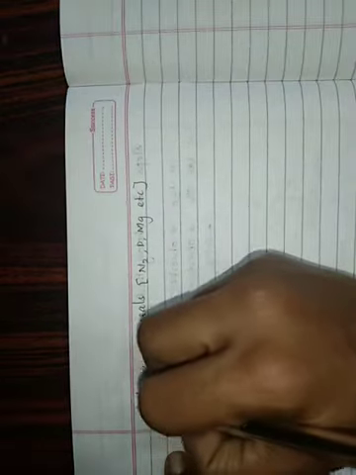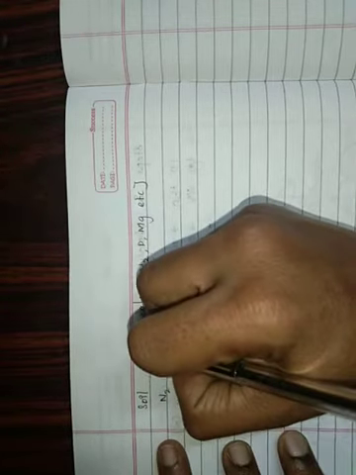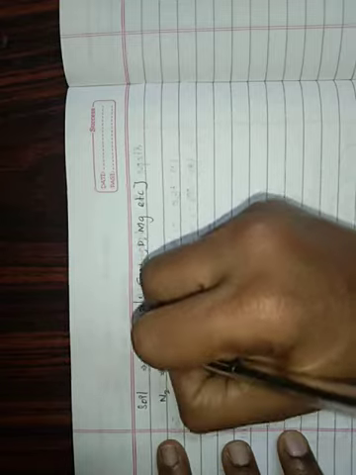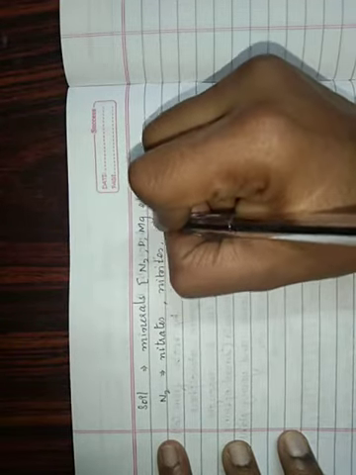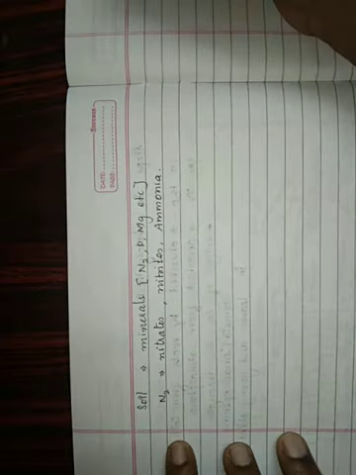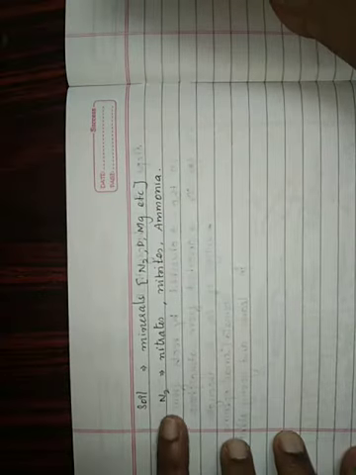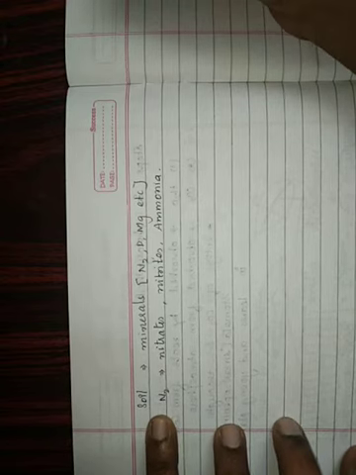And nitrogen, which is taken from the soil, can be taken in different forms like nitrates, nitrites, or sometimes as ammonia also. So they can be absorbed in any one of these forms from the soil. So these are the major sources of nutrition for the plant.